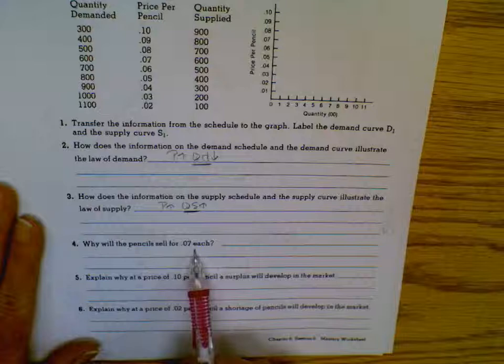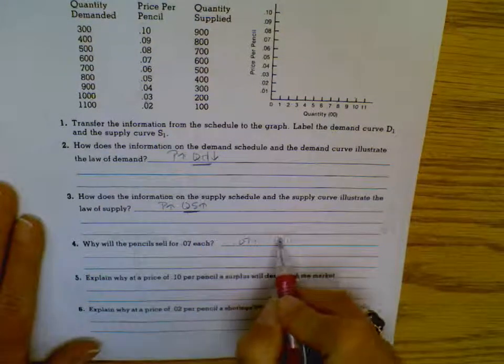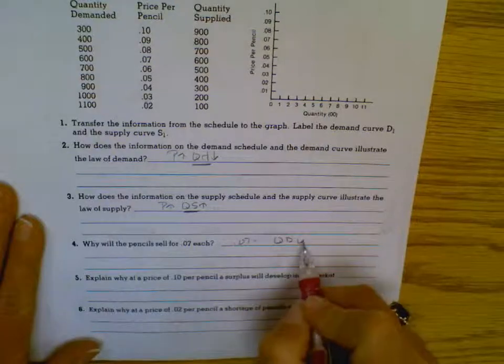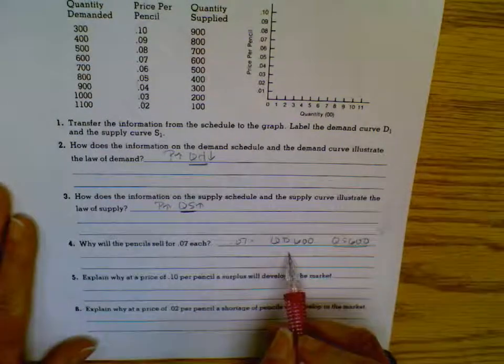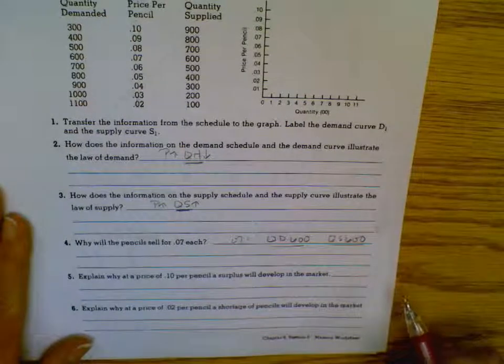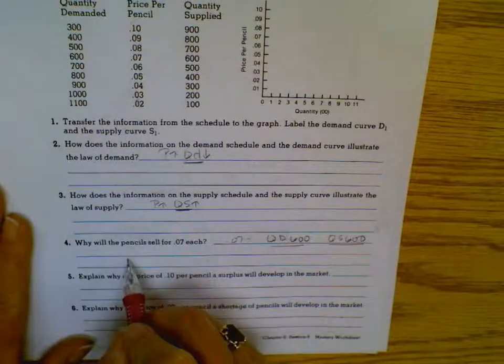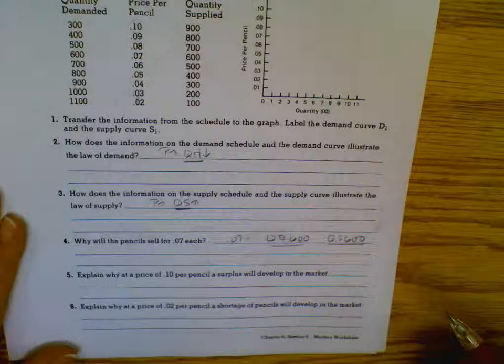Why will the pencils sell for 7 cents each? Because at 7 cents, my quantity demanded is 600, and the quantity supplied is also 600. So at that price, that's the amount that they're willing to supply. That's the amount that we are willing to purchase. And so that is what's called the equilibrium price. It's the market clearing price. Both suppliers and demanders are happy at that point.